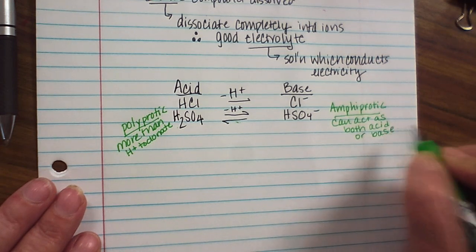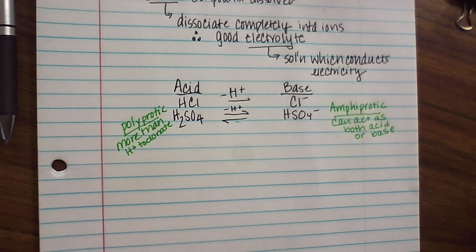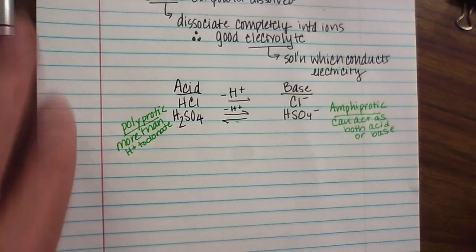Water is also amphiprotic, depending on what water is with, and I think we talked about this before. It can either lose a proton, becoming OH-, or it can gain a proton, becoming H3O+. Okay, so that's also amphiprotic.